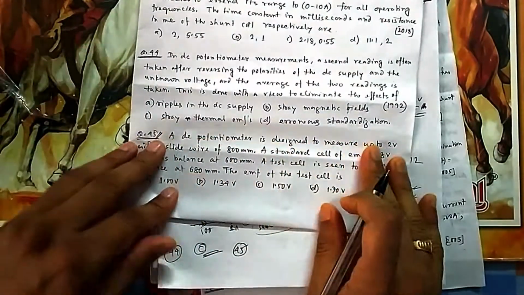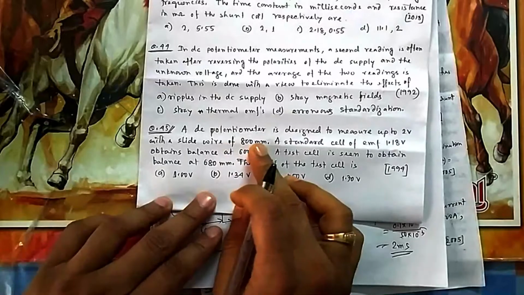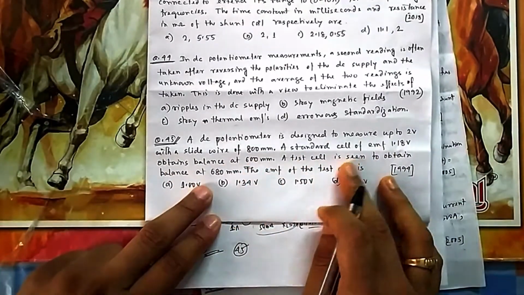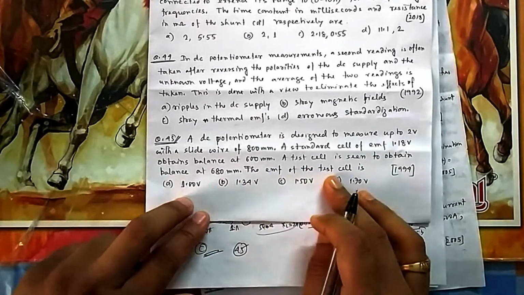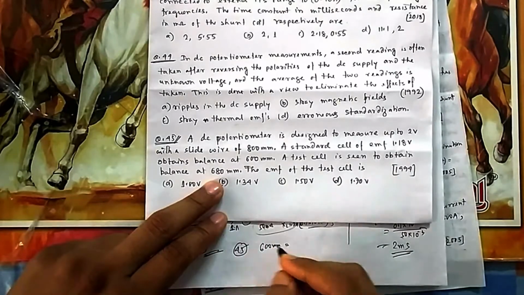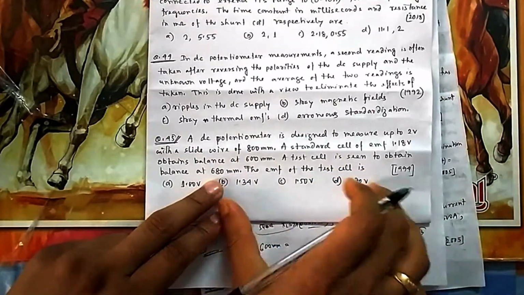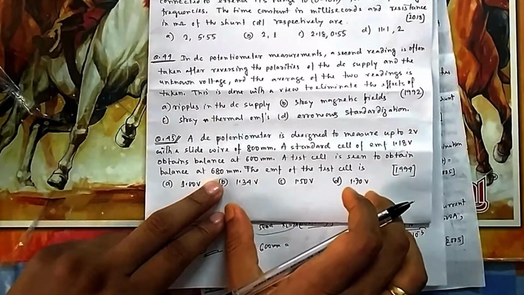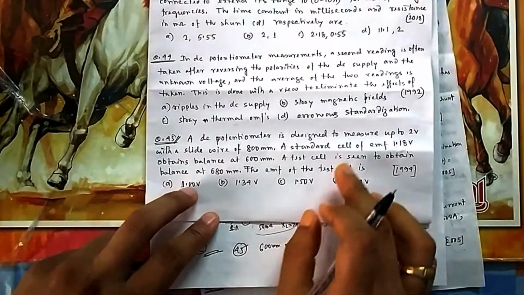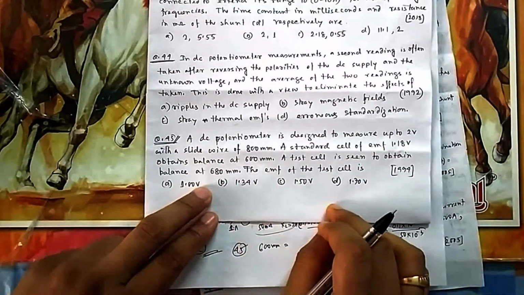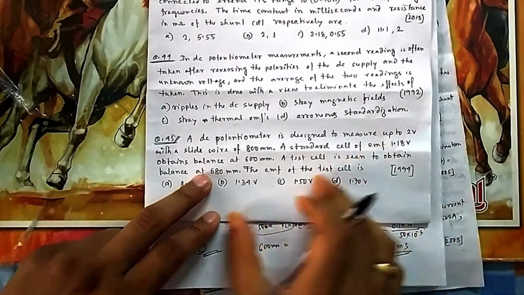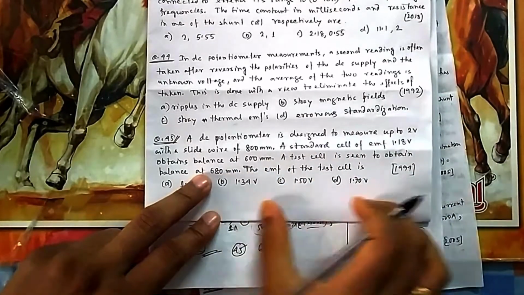A DC potentiometer is designed to measure up to 2 volts with a slide wire of this length. A standard cell of 1.18 volts obtains a balance at 600 millimeters. The test cell obtains balance at 680 millimeters. Then what is it? It is a simple unitary method. For 600 millimeters, whatever the resistance of 600 millimeters is, that drop becomes equal to your supply voltage, that is 1.18. That's why it is balanced there. Similarly, if you go to 680, it will automatically increase. So it is a simple linear relation.